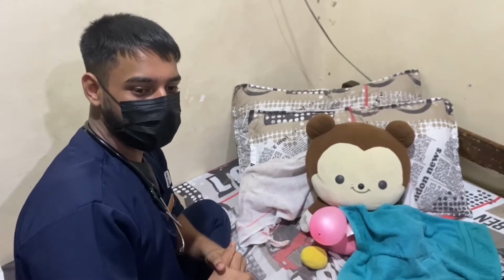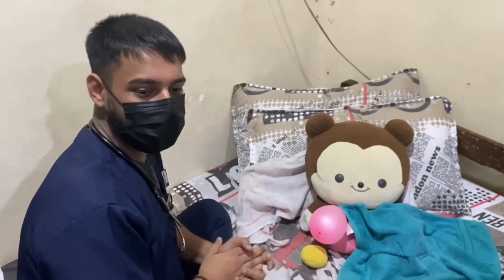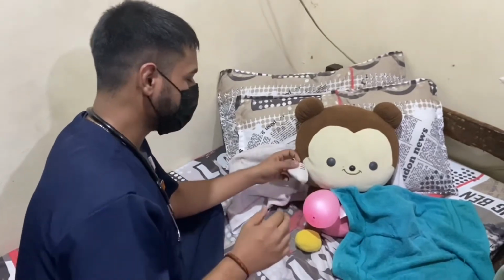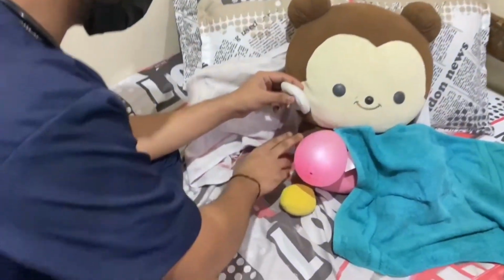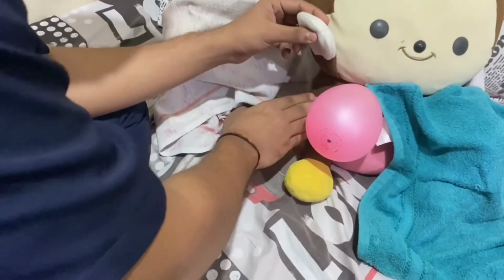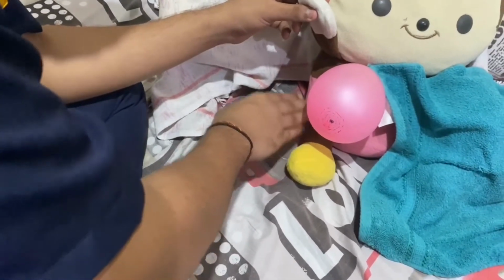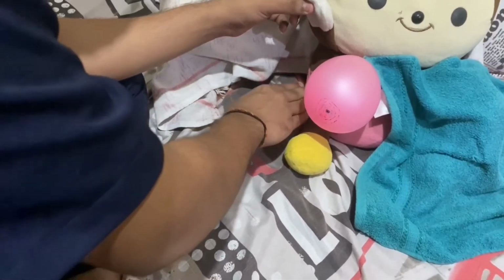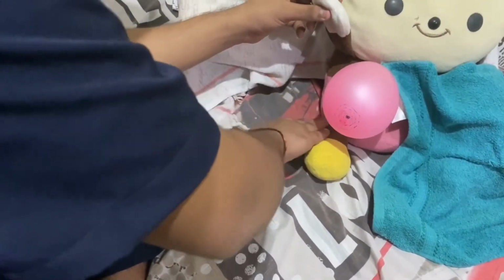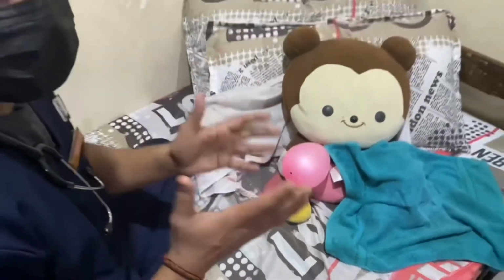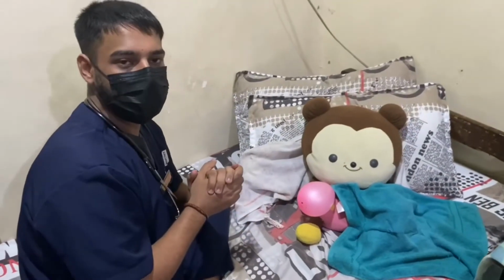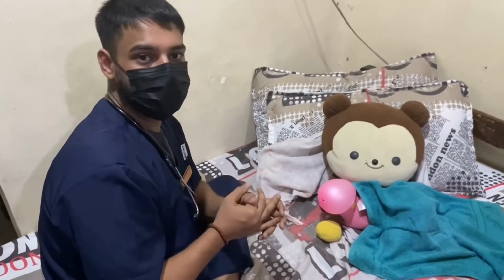Now I am going to check the patient over the axillary lines, and there are three axillary lines. First I am going to palpate the anterior axillary line, followed by the mid axillary line, and then the posterior axillary line, and we will note any tenderness, lesion, or any scar in the axilla.